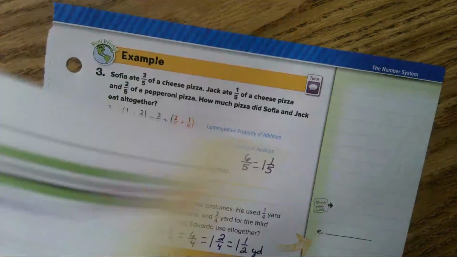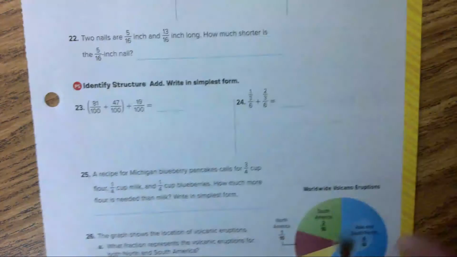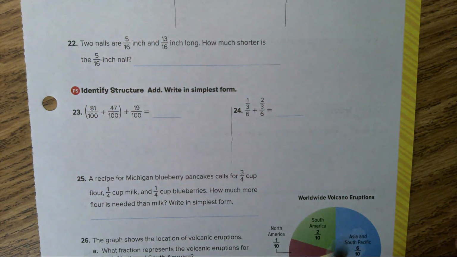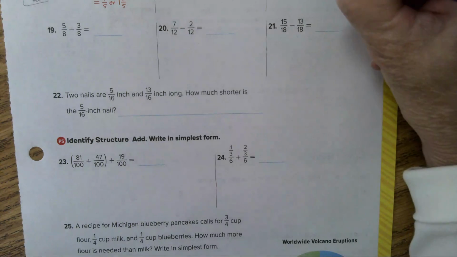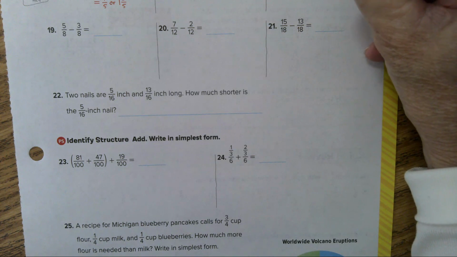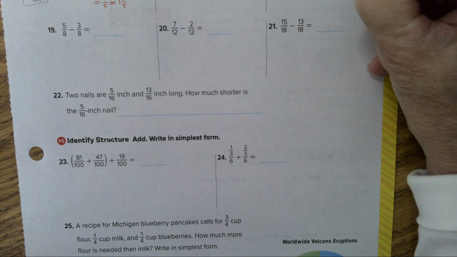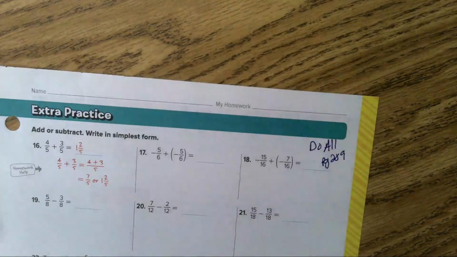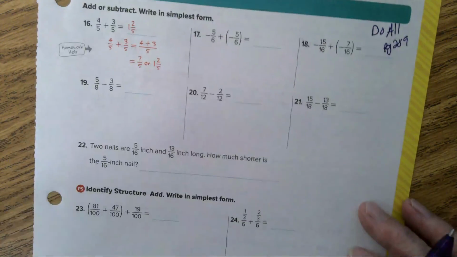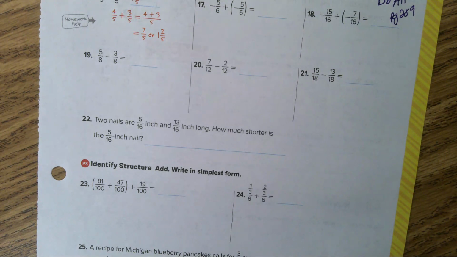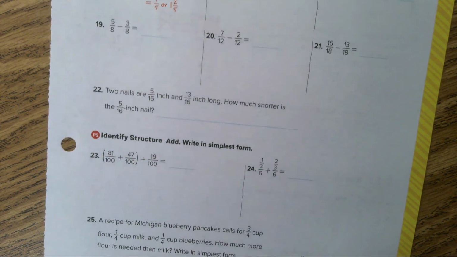Then on page 289, I would like for you to do, here it is, do all on page 289. As I look at the problems, these are all very easy problems. They're not that hard. So there you go.